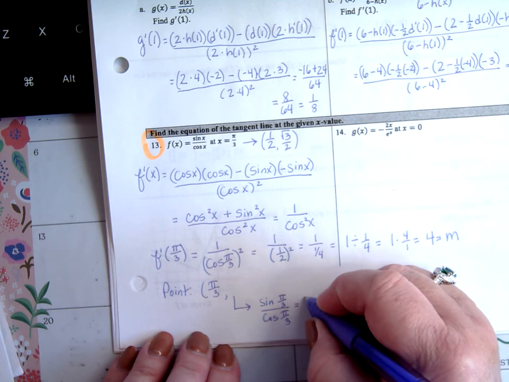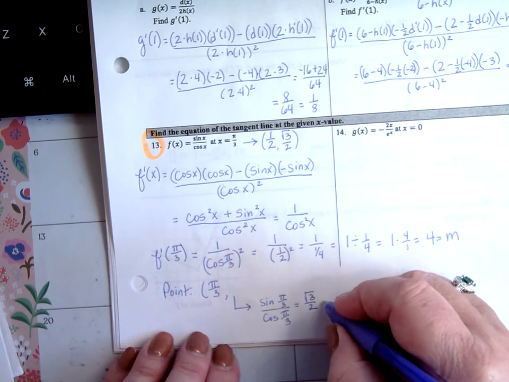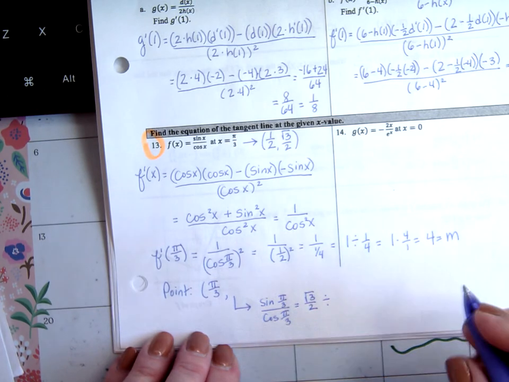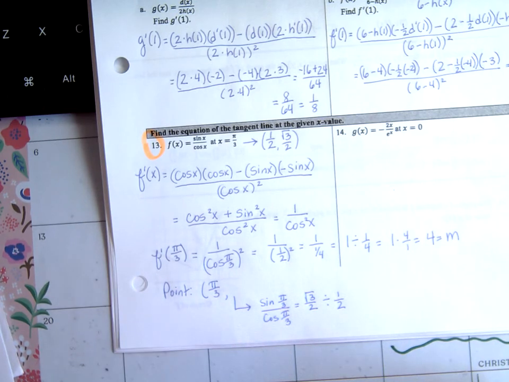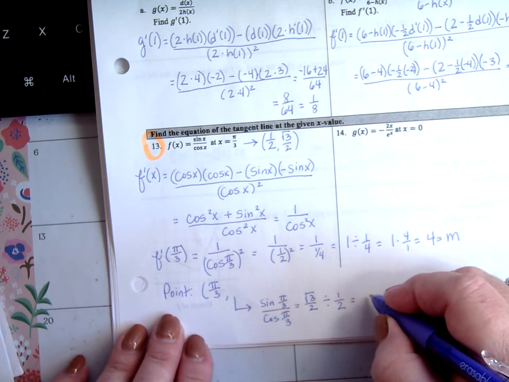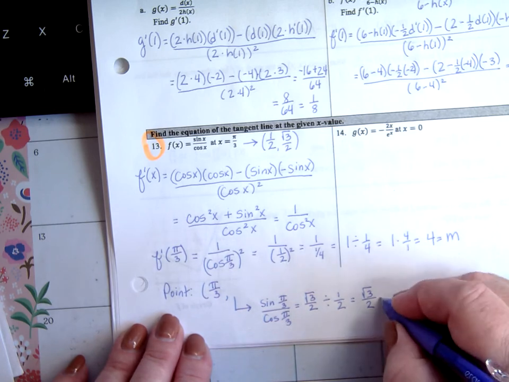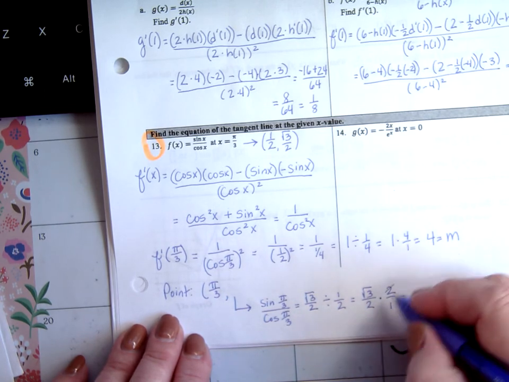I'm going to just go horizontal right now. Divided by cosine, which is 1/2. If I had written it vertically, I'd have to turn it horizontal anyway. So let's do that. Keep change flip: square root of 3 over 2 times, flip, 2 over 1. Woohoo! My 2's cancel out and I get a square root of 3.